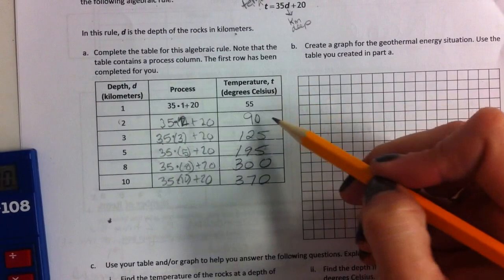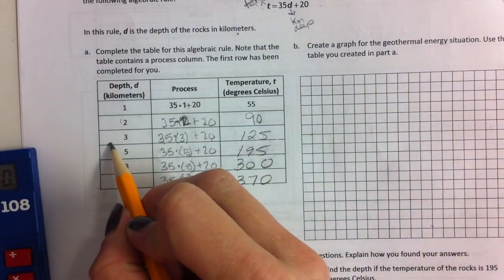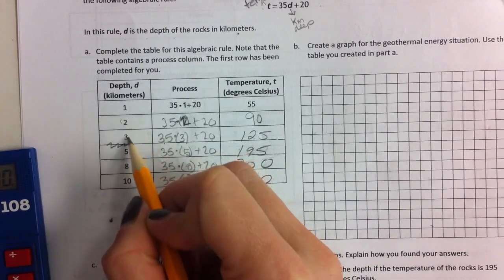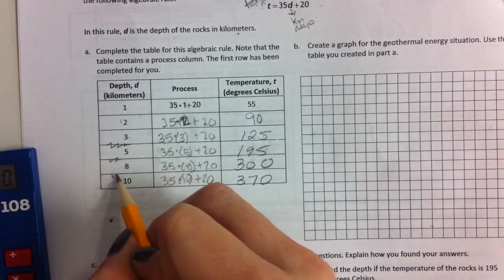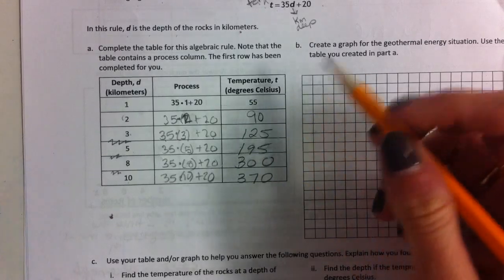Okay, guys, I hope you didn't fall for that trick. Some of you wanted to just continue to add 35 each time, but look, they broke the pattern right here. Went from 3 to 5, then they went 5 to 8, then they went 8 to 10. So you should have gotten 90, 125, 195, 300, 370.